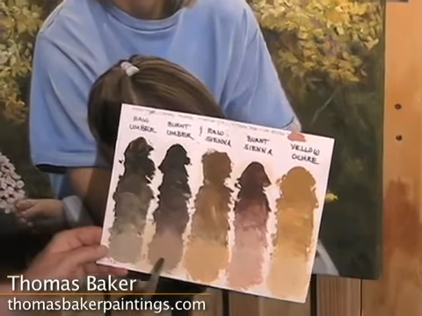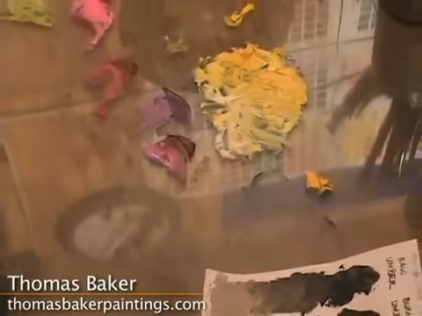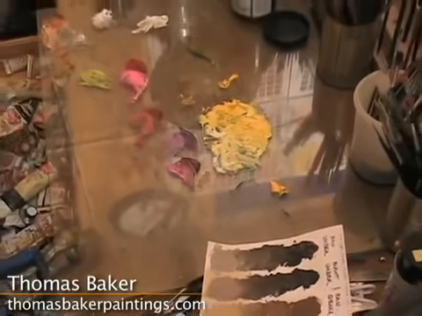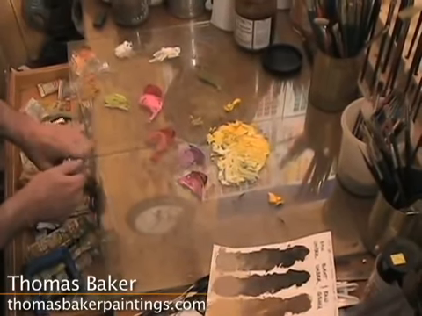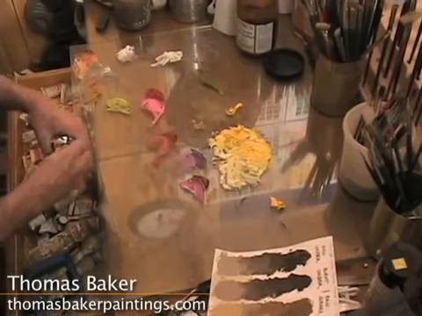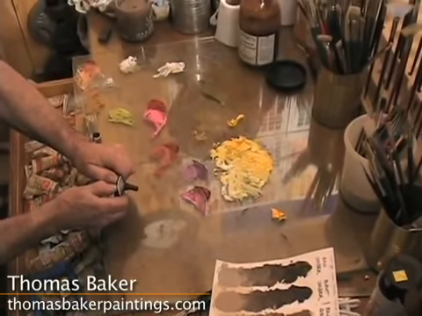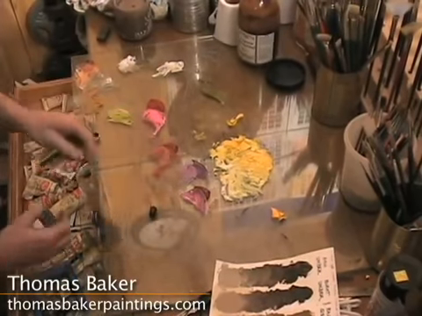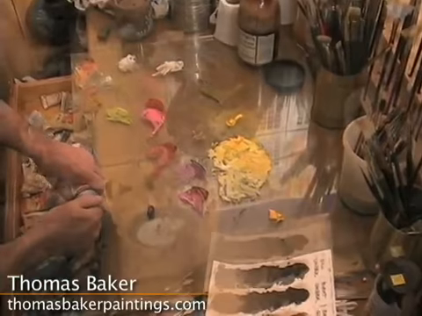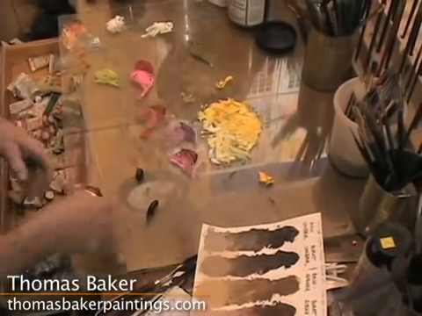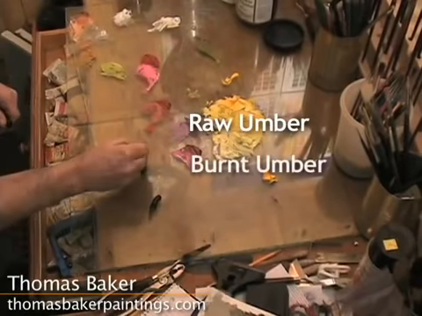Now, the earth colors have the advantage of being, first of all, inexpensive, but they're also very thick, dense, opaque colors, very quick drying colors, and easily adjusted to fit the situation as required. Now, for this particular portrait, the darkest of the earth colors seem to fit the bill best. So here is raw umber and burnt umber.